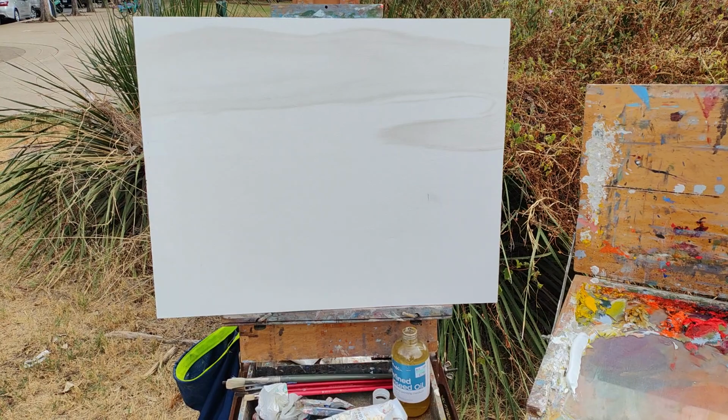Like, what is seeing the most light? Okay. Line the trees here.